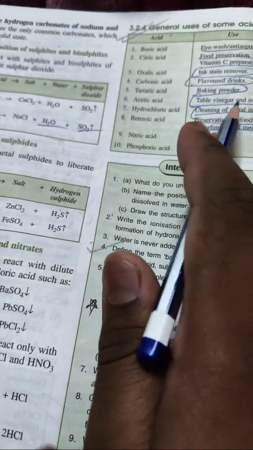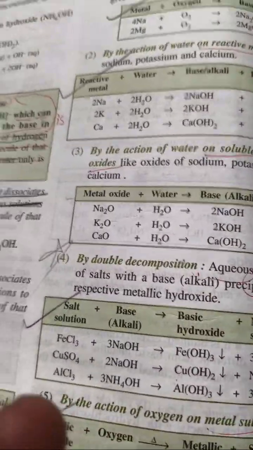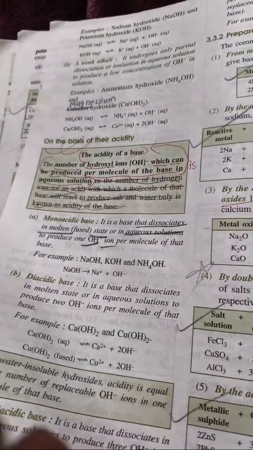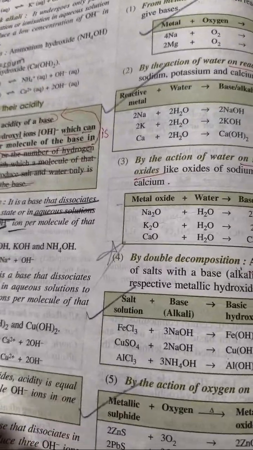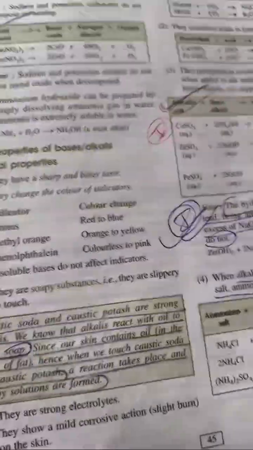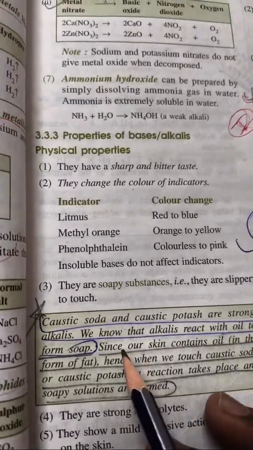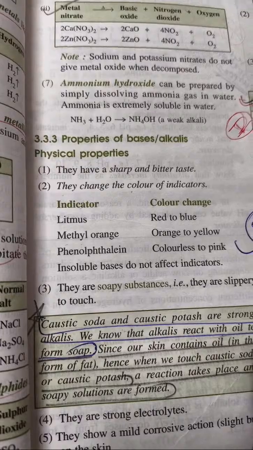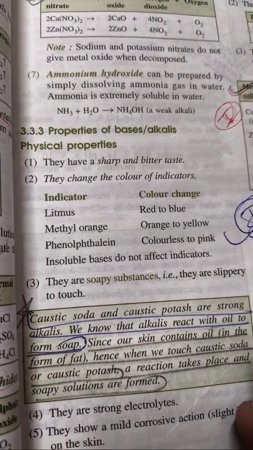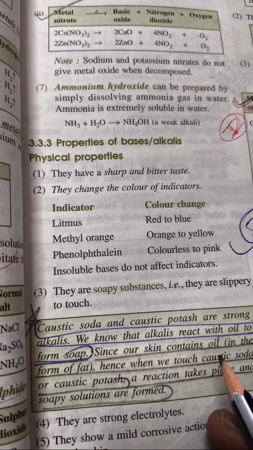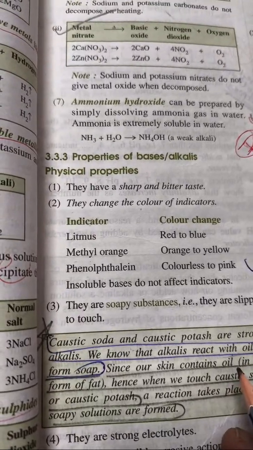What is the use of boric acid? It is an antiseptic. Bases are metal oxides, hydroxides, ammonium hydroxide. Acidity of a base is the number of hydroxide ions it can produce per molecule of the base. Caustic soda, caustic potash are strong alkalis. We know that the skin is oily, fatty, containing oil in the form of fat. So when caustic soda is rubbed against it, it forms a soapy solution.